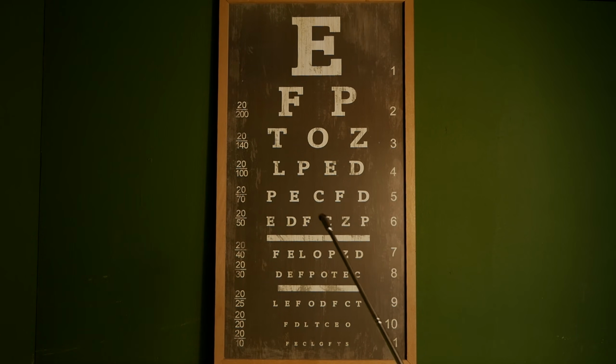Excellent. And can you cover the other eye for me? Just cover the other eye. And then can you read this letter? This one. This one. And this line forward.